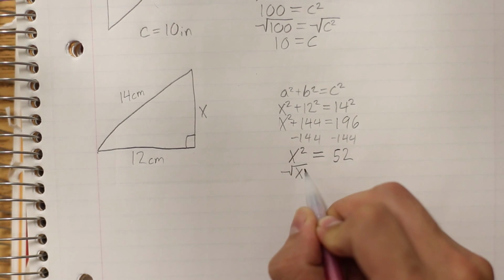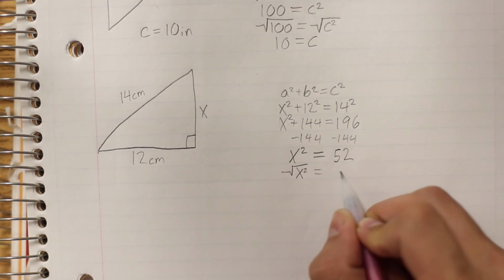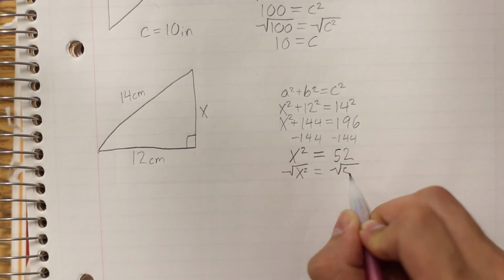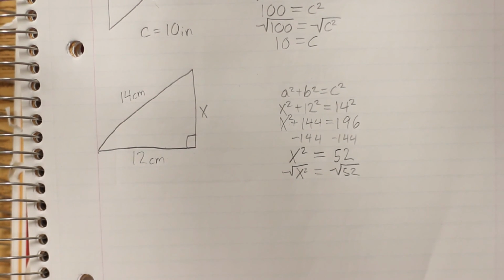The square root of x squared is equal to the square root of 52. Now, class, this section might mention, hey, round to the nearest whole number. Then you would round to the nearest whole number. If it says round to the nearest tenth, then you're going to have to estimate the decimal, okay? Let me show you how we would do that on this.